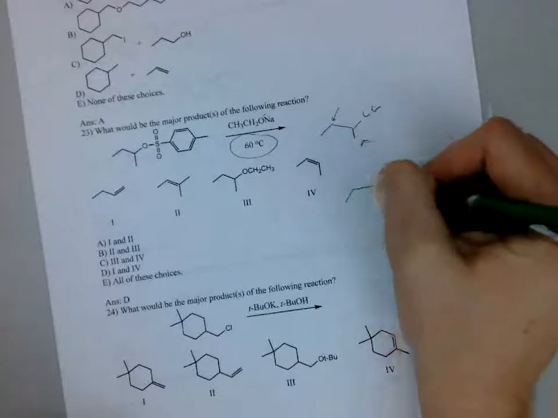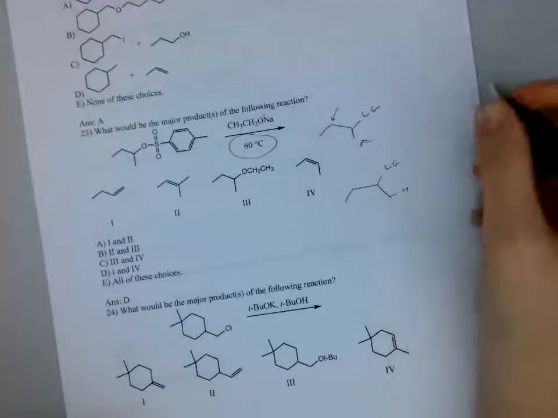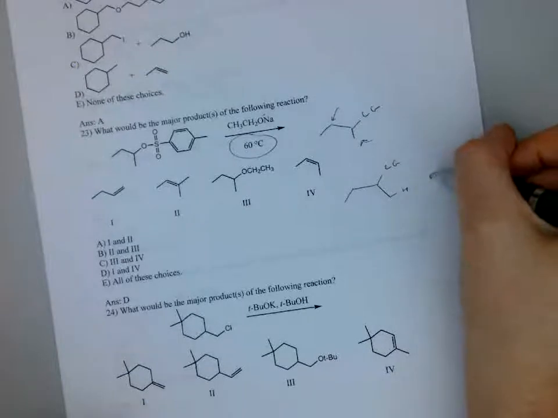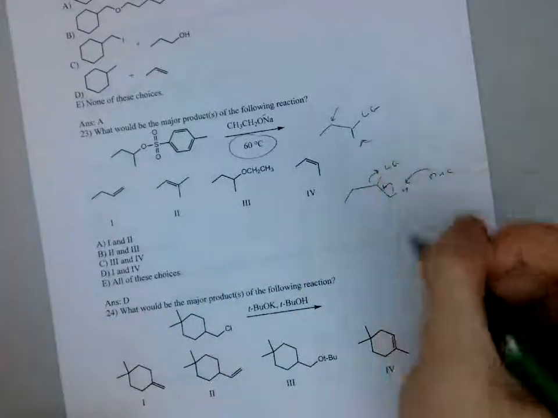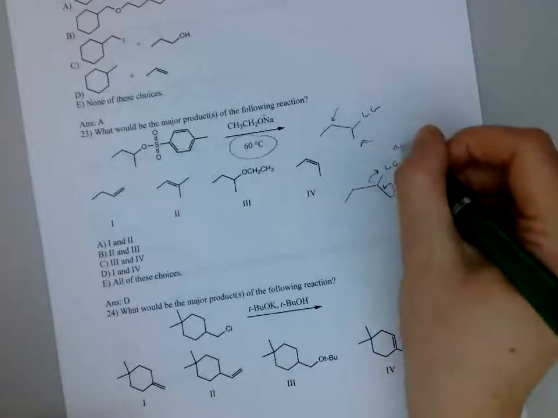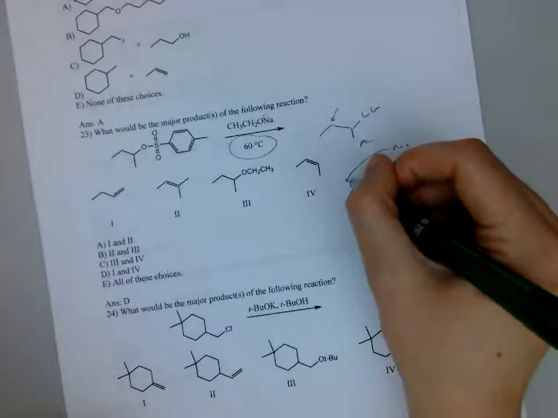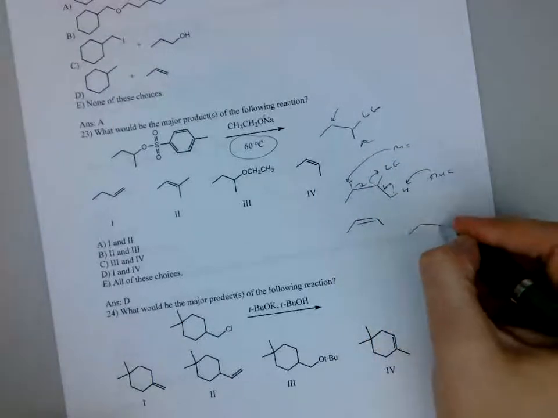What I mean by lose a proton is when you have your E2 reaction, your nucleophile is going to take your proton, it's going to form a double bond and kick this out. Or if it takes from the other side, the nucleophile will take a proton, form a double bond, kick this out. So your 2 options are like this.